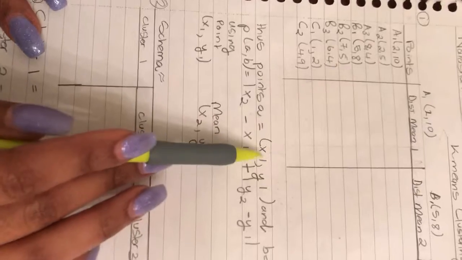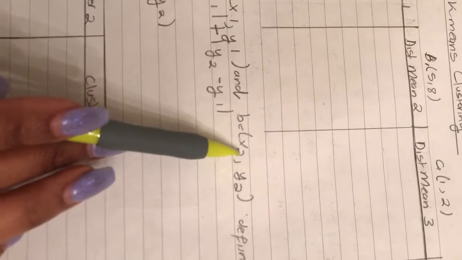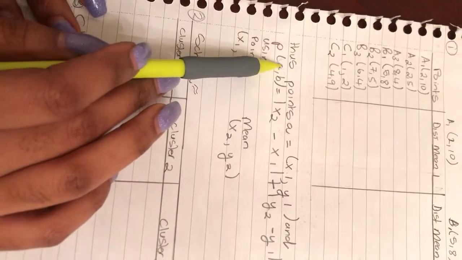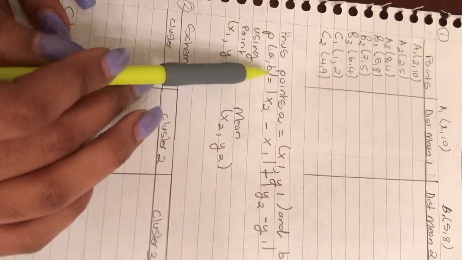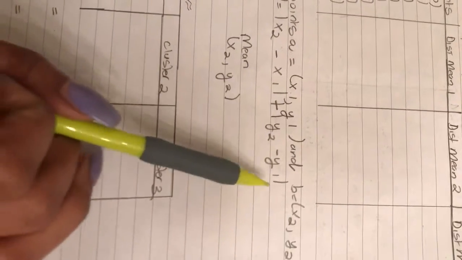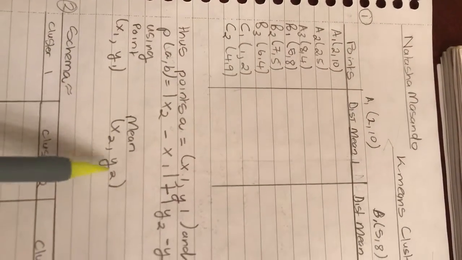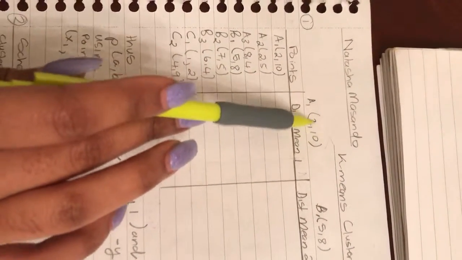The equation that I'm going to use is this one: with a equals x1, y1 and b equals x2, y2, defined as P of (a, b) equals x2 minus x1 plus y2 minus y1. Using the points x1, y1, which is this one, and then x2, y2, which is the distance that we're given here. To begin with, it's a lot of work, but it's worth it.